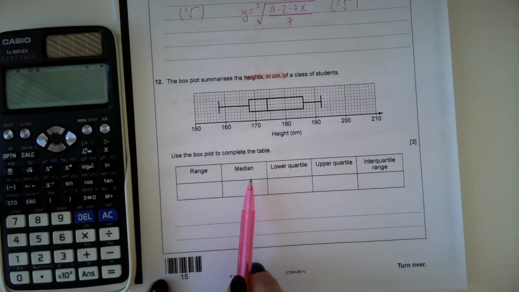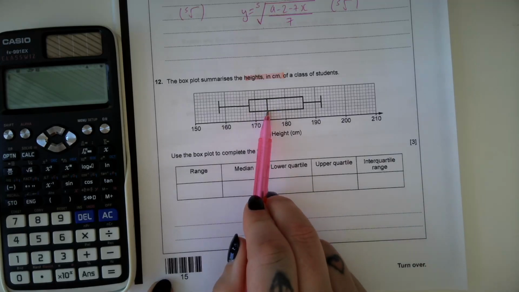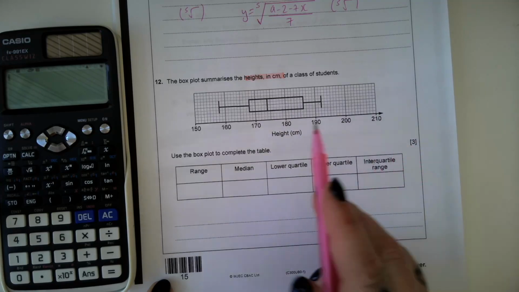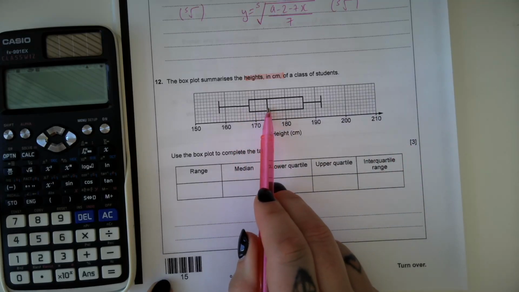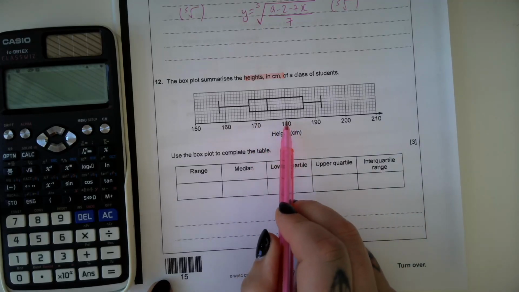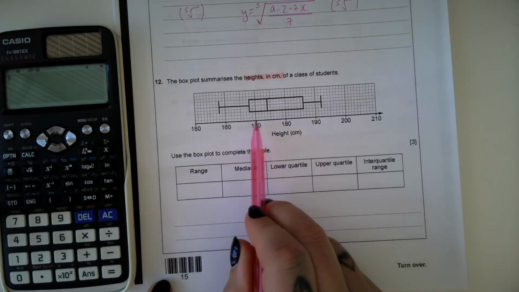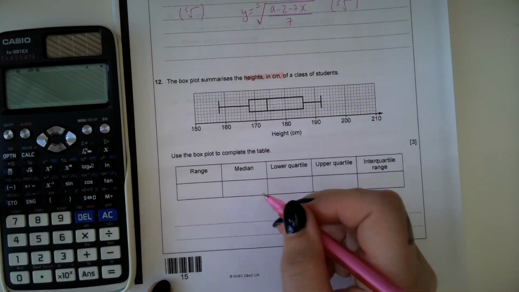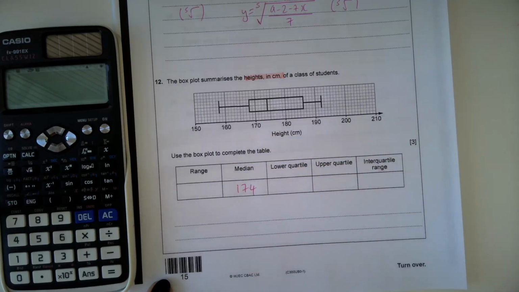Okay, so I'm going to start with the median because the median is this line here, okay? I know the median is the middle. We're used to hearing that and it doesn't look like it's in the middle, but that's definitely the median in this box plot, guys. So let's look at this scale from 170 to 180. It's 10 little squares, so each little square must be 1. So that's 170, 1, 2, 3, 4. So the median is at 174.